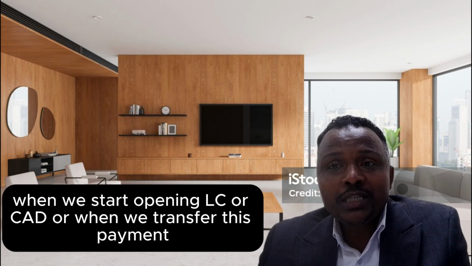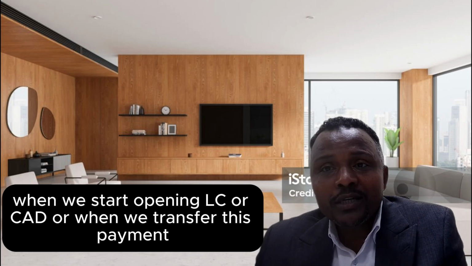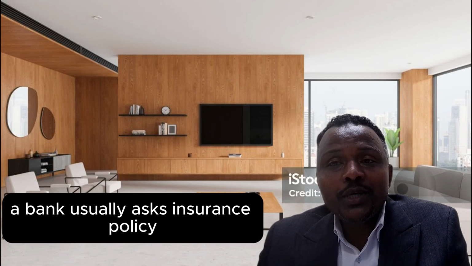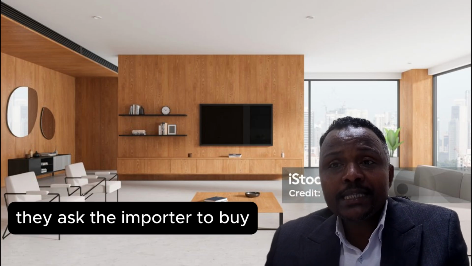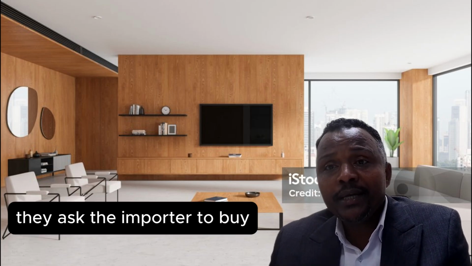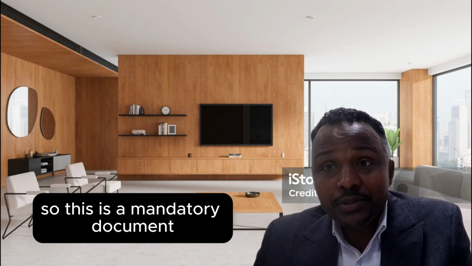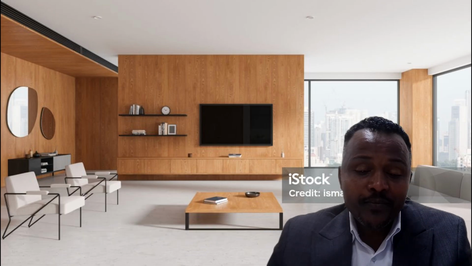When we start opening LC or CAD, or when we transfer this payment, a bank usually asks for the insurance policy. They ask the importer to buy an insurance coverage for the imported item. So this is a mandatory document.